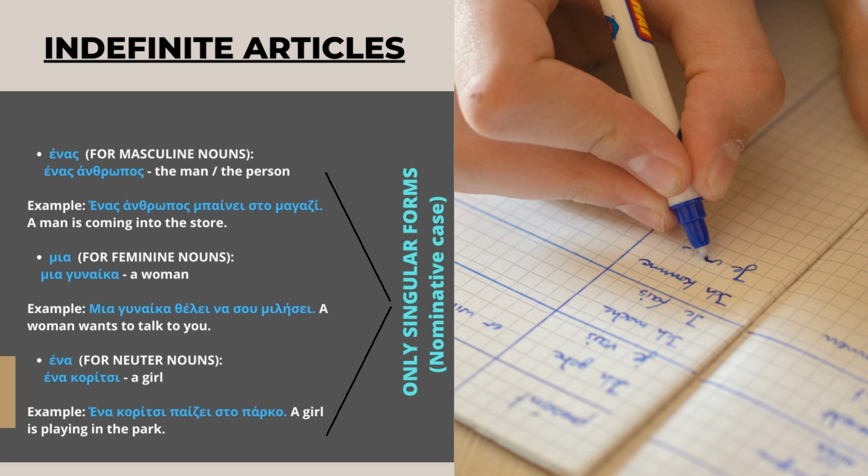And the last one is ένα, which is used only for neutral gender nouns. Ένα κορίτσι is an example in Greek. This means a girl. Let's check out a whole sentence in Greek. Ένα κορίτσι παίζει στο πάρκο. A girl is playing in the park.